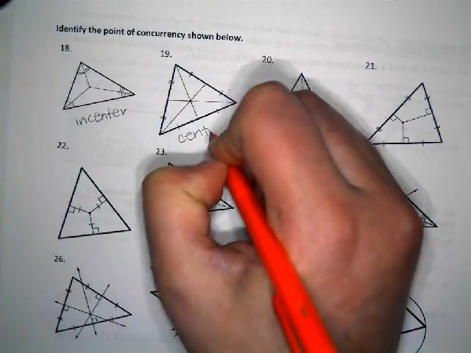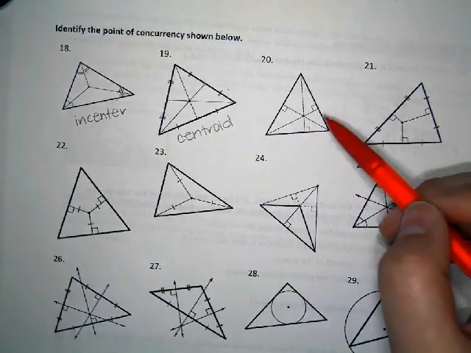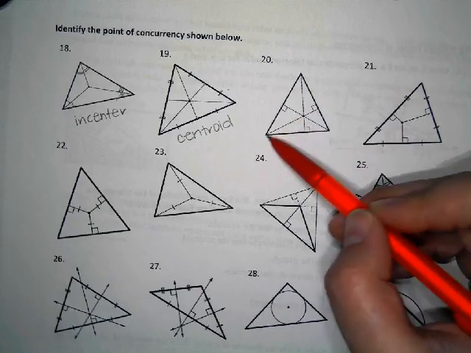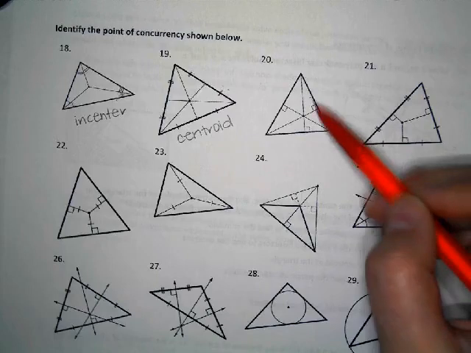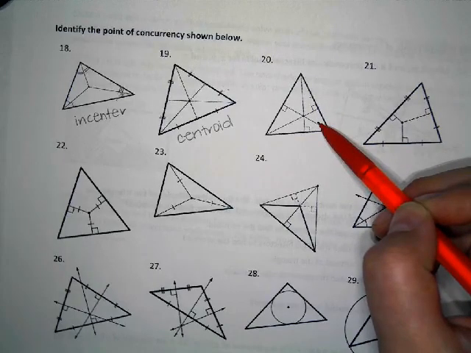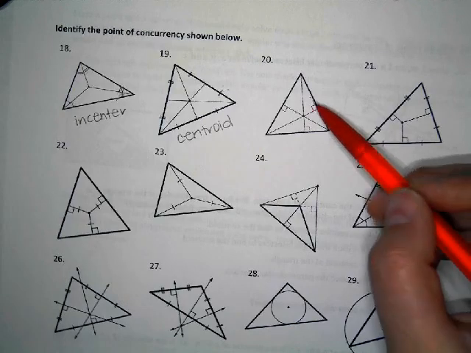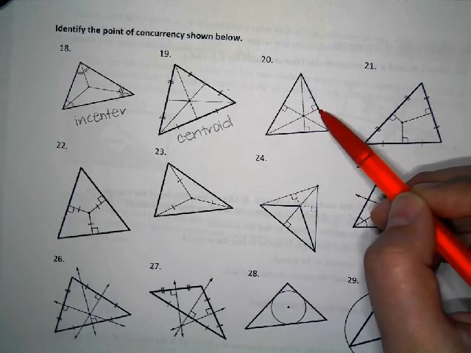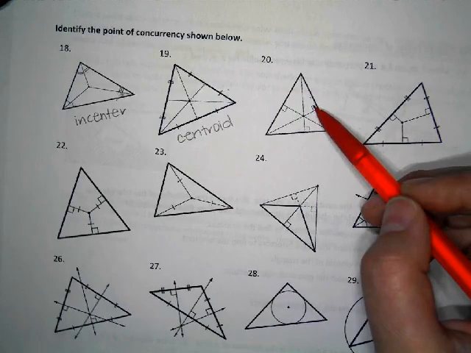Okay. This one over here, it goes to the top, it's perpendicular to the bottom. It does not cut the sides in half. It's just perpendicular. Does the in-center say that it's perpendicular to the bottom? Has to be. It could be, right? The in-center could be, but it doesn't have to be. Orthocenter. Orthocenter is perpendicular to the bottom, but it doesn't cut them in half. So this is orthocenter.